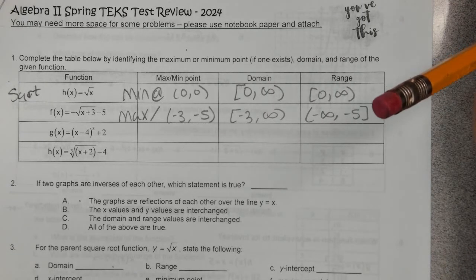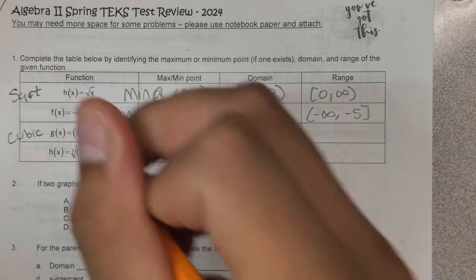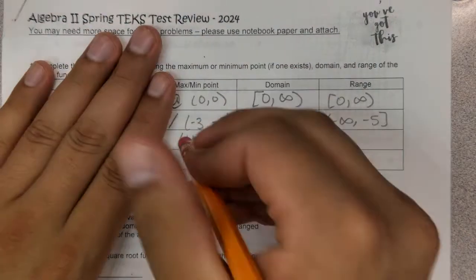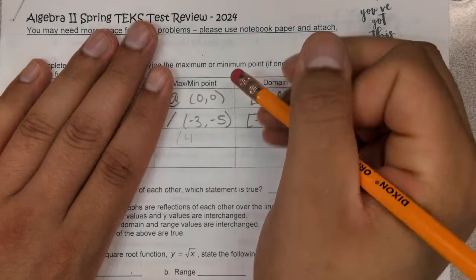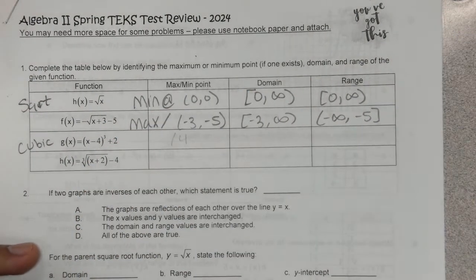For this next one, we have a cubic function. It has a vertex at, or not a vertex, let me erase this real quick. Cubic functions have a point of inflection. Let's look at the graph.